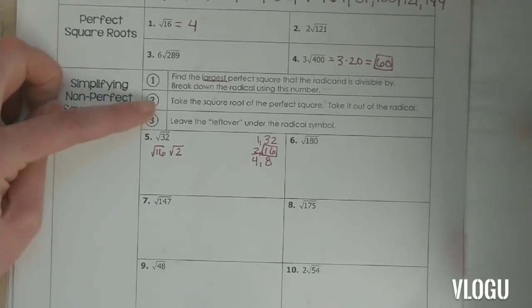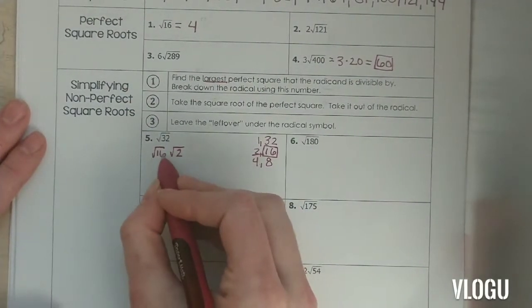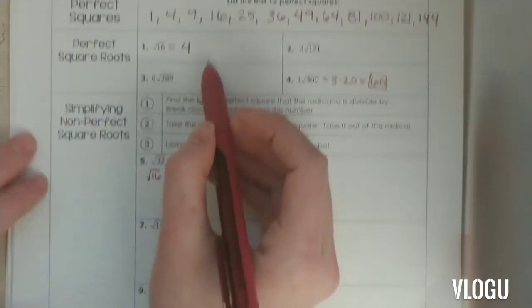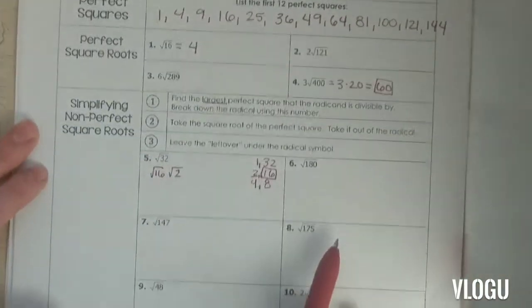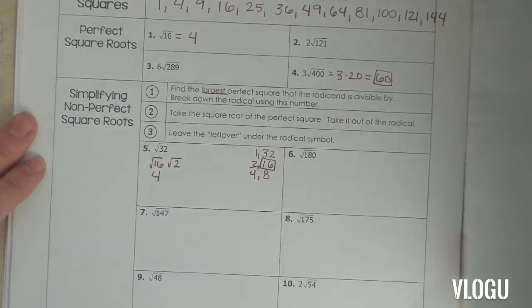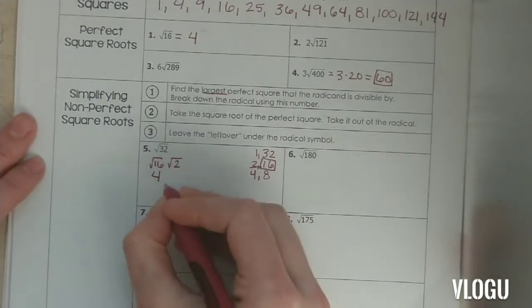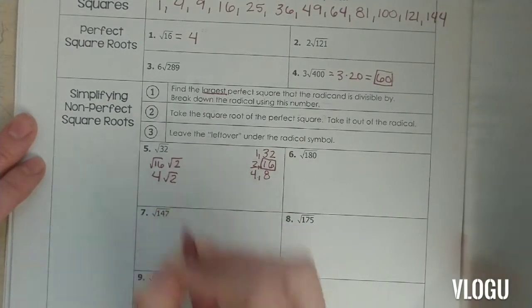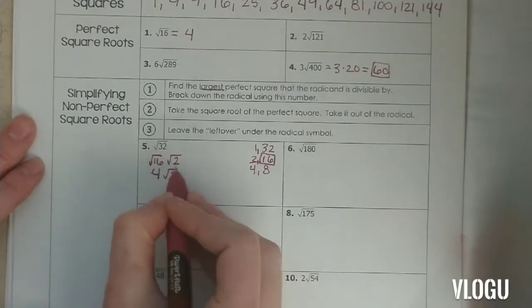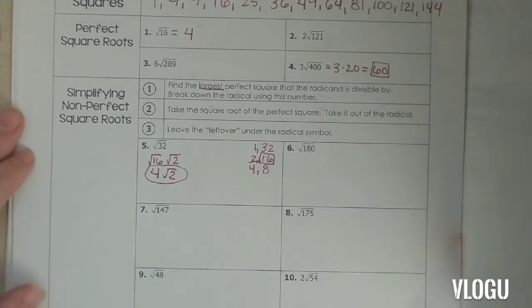Now the next step is to take the square root of the perfect square and get it out of the square root. We said the square root of 16 is 4. It's one of our perfect squares. And so instead of the square root of 16, we would say 4. And we're going to leave that leftover 2 in the radical. So I have 4 square roots of 2. That would be as simplified as we can go. I can't do anything else with 2.